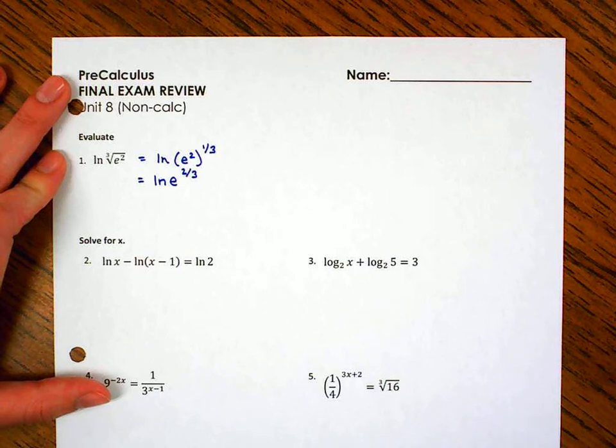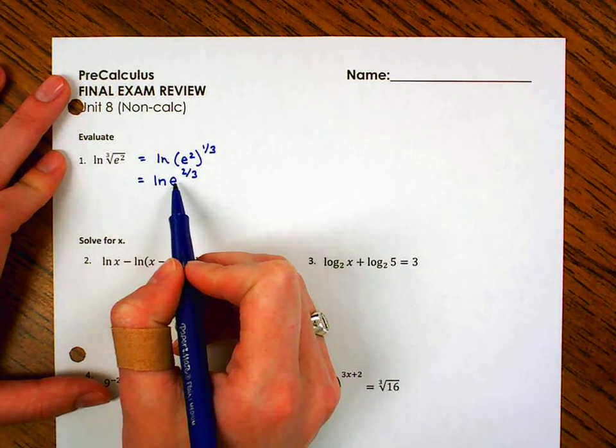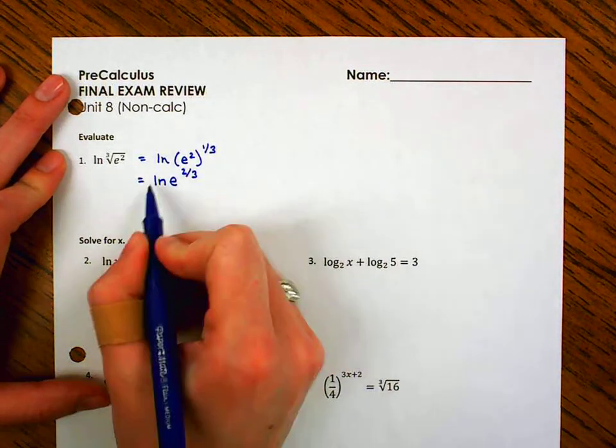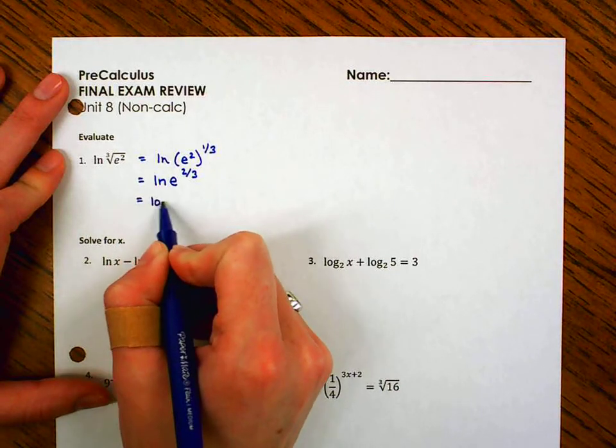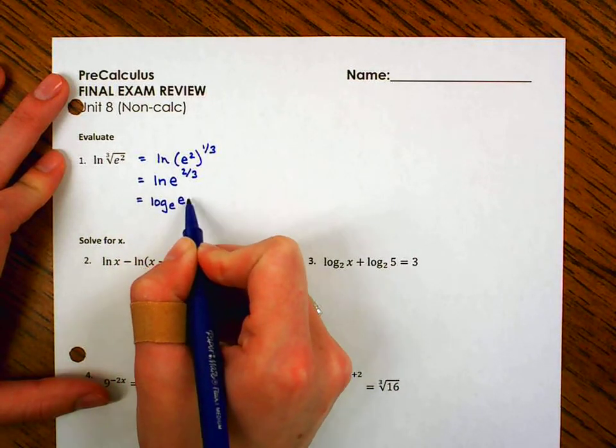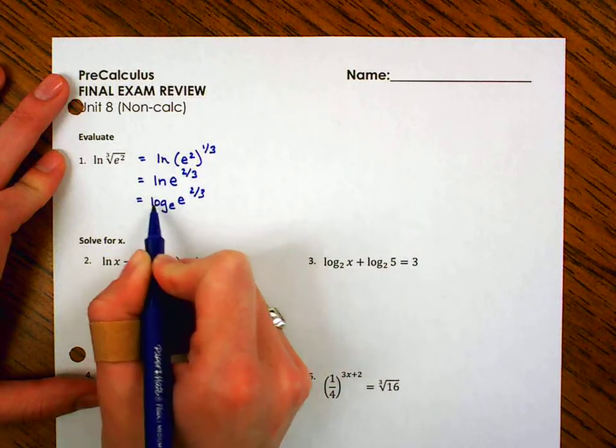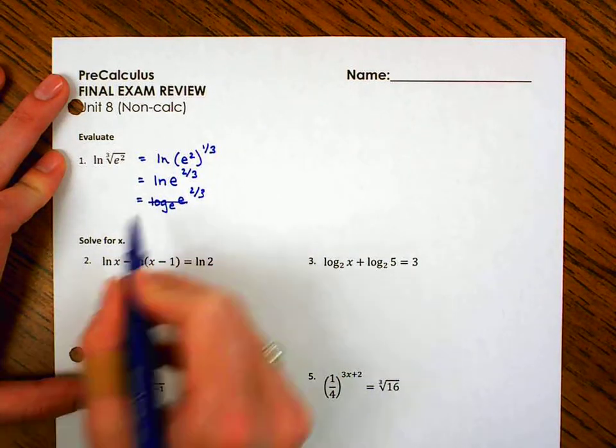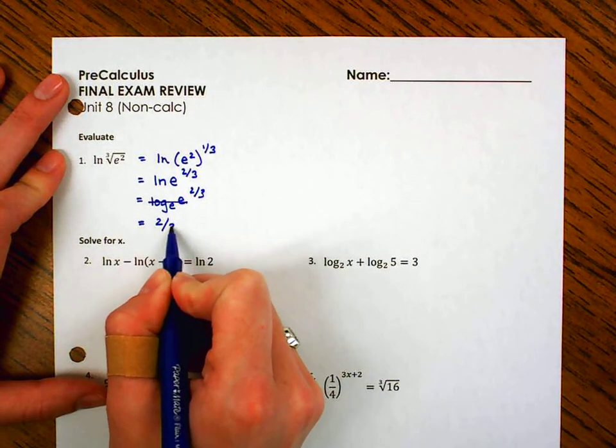Some of you can recognize that the natural log and e are inverse operations. They undo each other, but another way to think about this is ln is the same thing as log base e of e to the 2/3. Log base e of e, they cancel each other out, so I'm only left with 2/3.